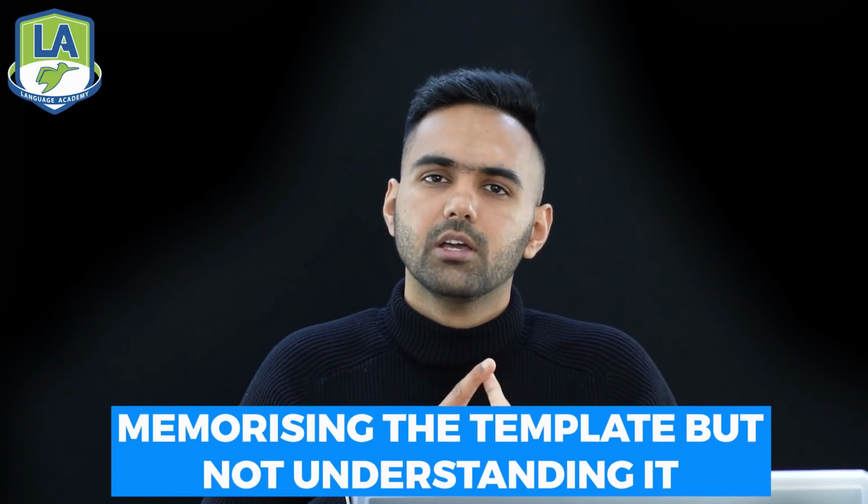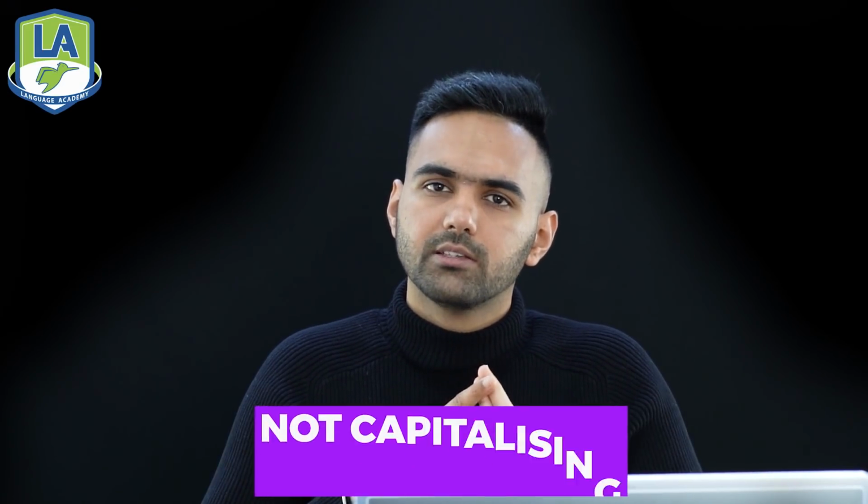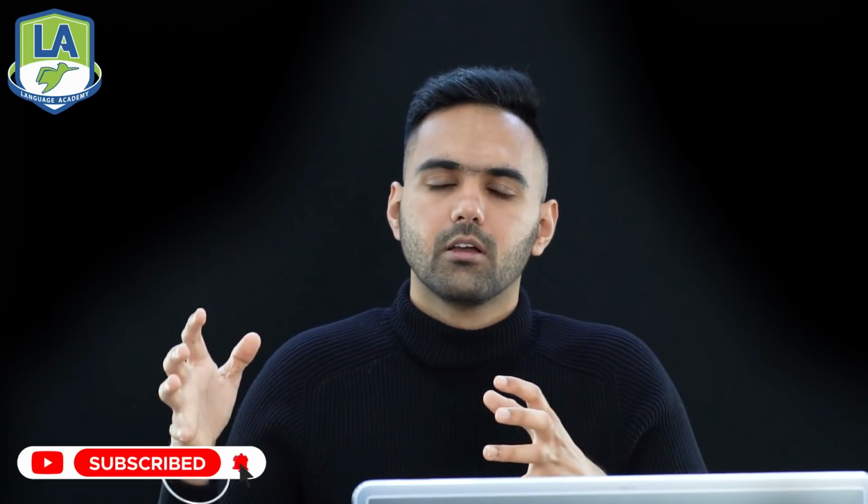First of all, memorizing the template but not understanding them, spelling mistakes in your listening module, ignoring the spelling errors, not understanding the marking criteria, not capitalizing proper nouns, and last, cramming reading and writing blanks. If you do so, and you practice reading, writing blanks, you practice dictations, you practice listening blanks, summarize spoken text, and your summarized written text and essay, you are going to get your desired score. Focus on these 5 things, plus all the previous videos I have uploaded. Make sure you go through them, understand the marking criteria, and clear your exam in the very first go.